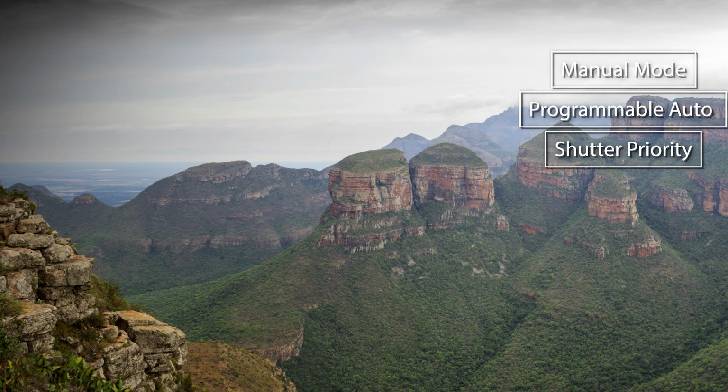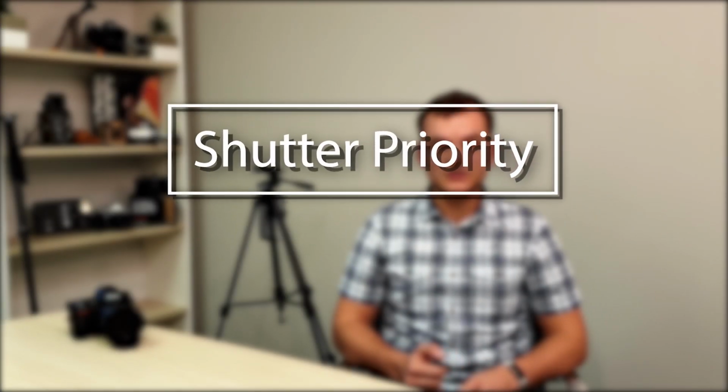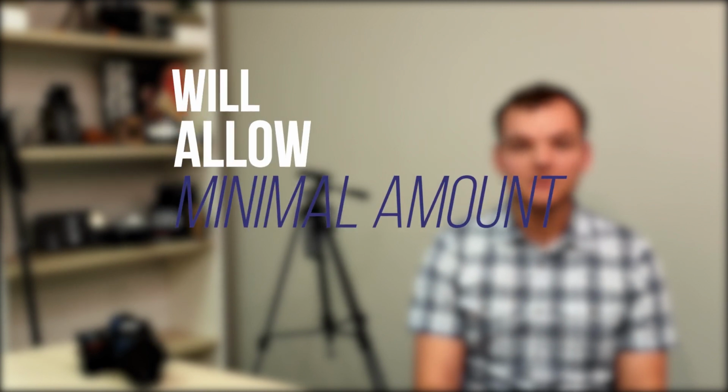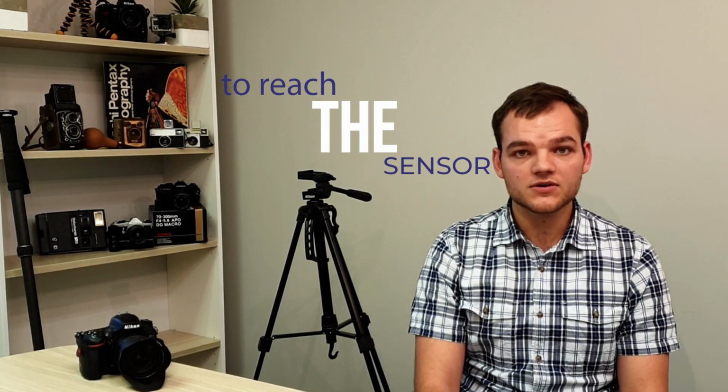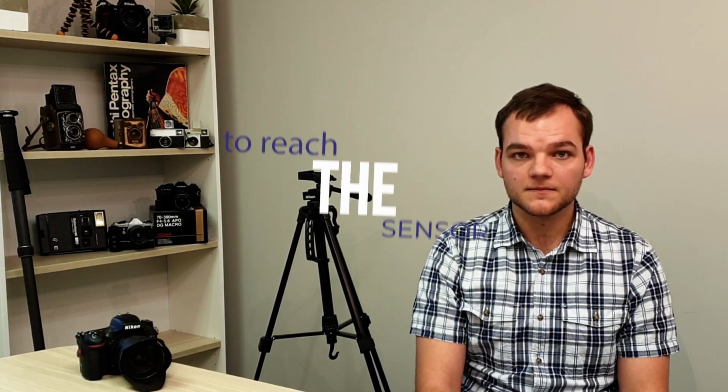In aperture priority shooting mode, you will have the ability to change your aperture while the camera takes care of the rest. The shutter speed of the camera determines how fast the shutter, moving like a curtain in front of the camera sensor, opens and closes. A fast shutter will allow a minimal amount of light to reach the sensor. The image taken with a fast shutter will thus be static. This is good for sport photography, where you want to capture the movement of a player in a split second.